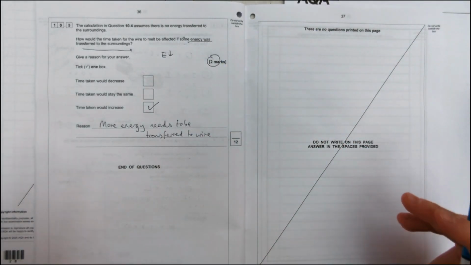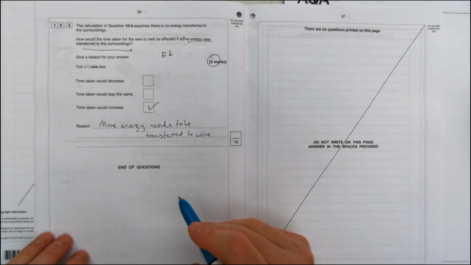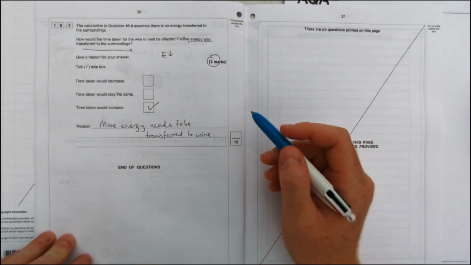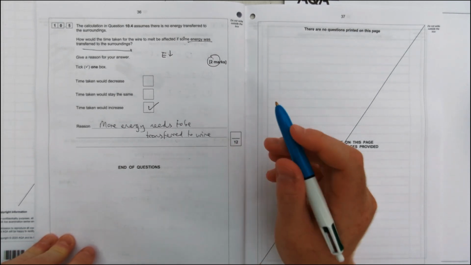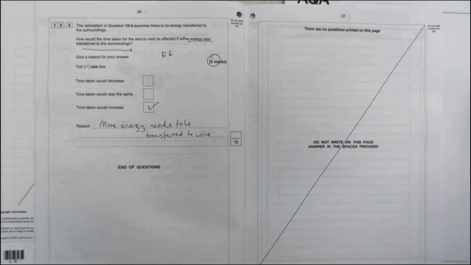And there we go, there's the end of the paper. If you missed anything, use the timestamps to go back, and definitely make sure you're really thorough with your marking, okay? You need to be as honest and as accurate as you can, and learn from every single past paper question you do. Hope you found that useful though.